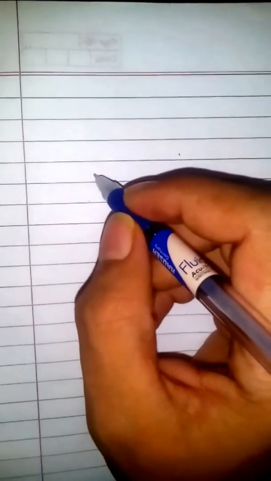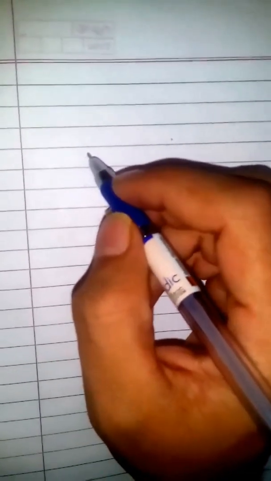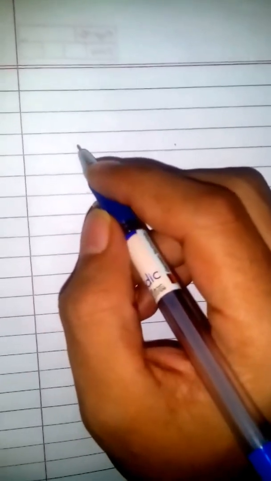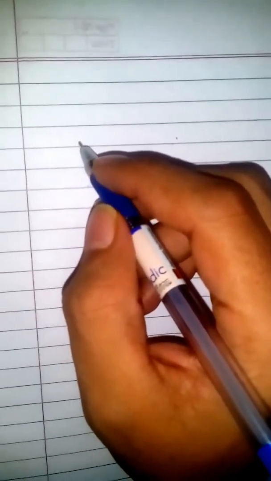So firstly, to start with this video, we should know what curvature actually means. The curvature gives a numerical measure of the sharpness of bending of a curve.